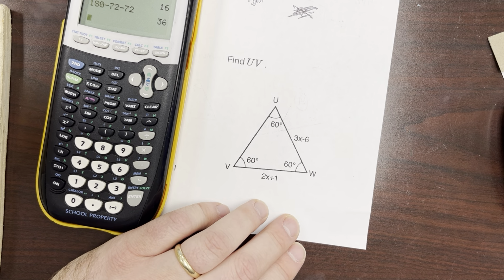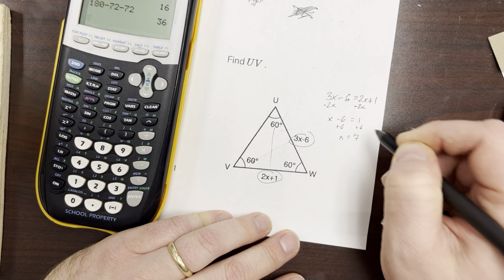All right, so on this one, we got 60, 60, 60, which means all three sides are equal to each other. That means these two are equal to each other, so 3x minus 6 has to be equal to 2x plus 1. So we can solve this for x. Three of the points would be getting this part, two of the points is solving it. I'm going to subtract the 2x from both sides, and I get a single x minus 6 is equal to 1, and then I'll add 6 to both sides, and I get x is equal to 7.